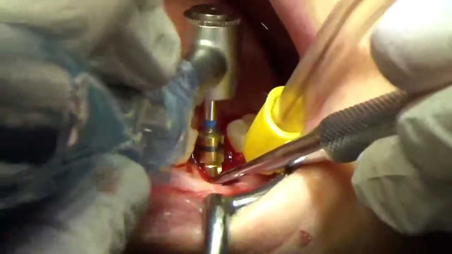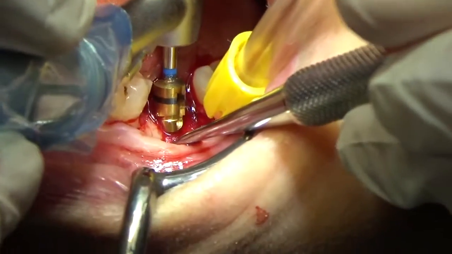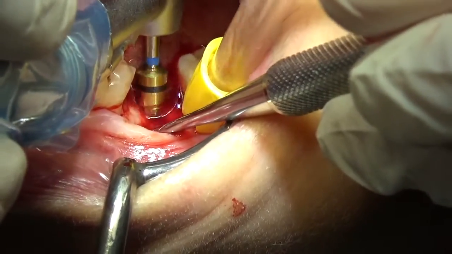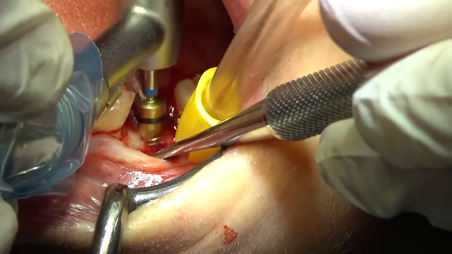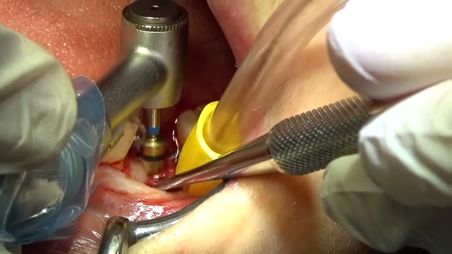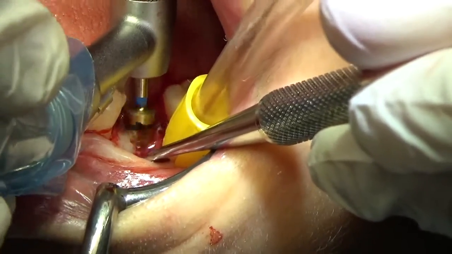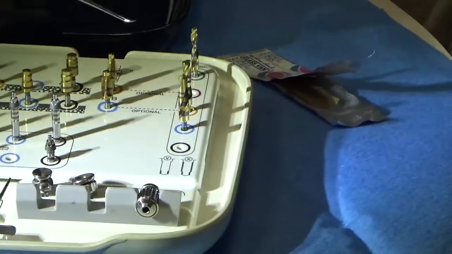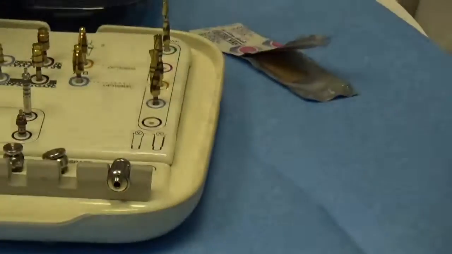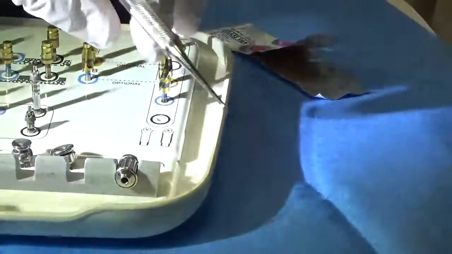So we're just going to line it up. It falls right into our osteotomy, right where we planned it. Giving me quite a bit of resistance, actually. So I'm actually going to take this one step further. And in the Astra kit, the very last line of drills is for the dense bone. So I'm going to go all the way to the dense bone drill.